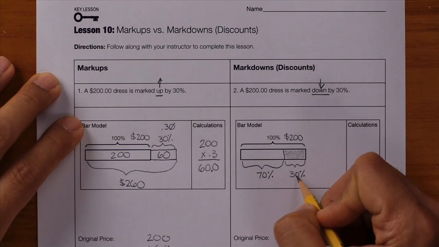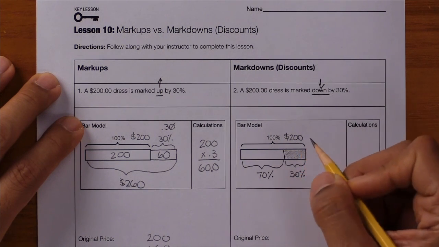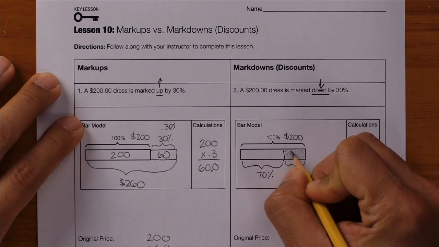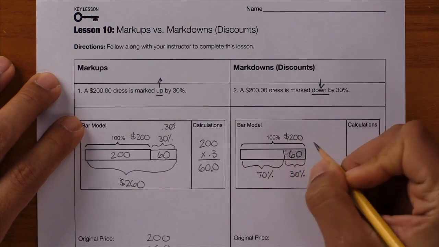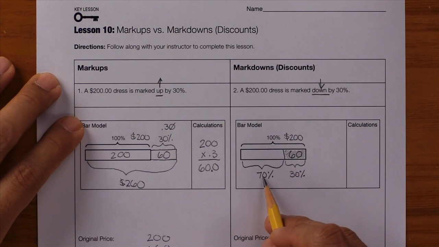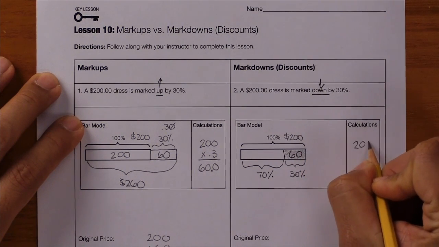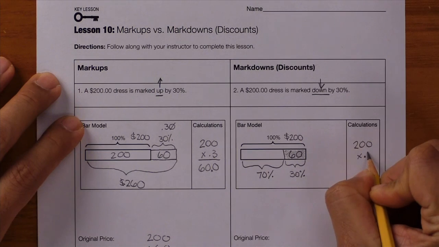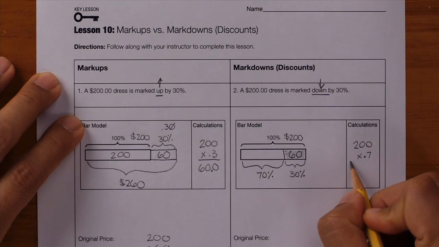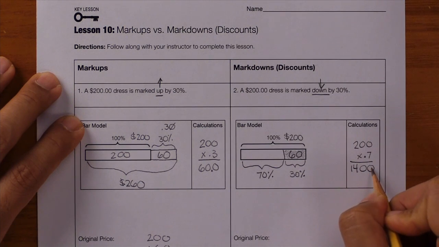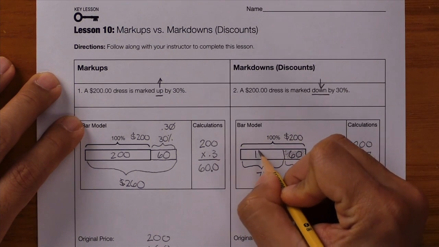Now let's figure out what goes in the bars. What's 30% of 200? And we actually already know the answer to that. 30% of 200 is 60. So we'll write it down right here. Now, what's 70% of 200? So let's calculate it here. Here's 200 times 7/10, which is the same as 70%. Let's do the work. We have one decimal place, and our answer is 140. So that goes in here.